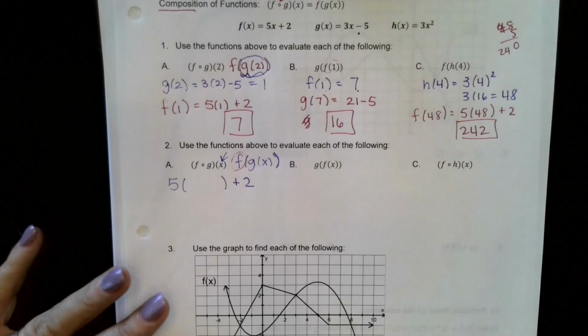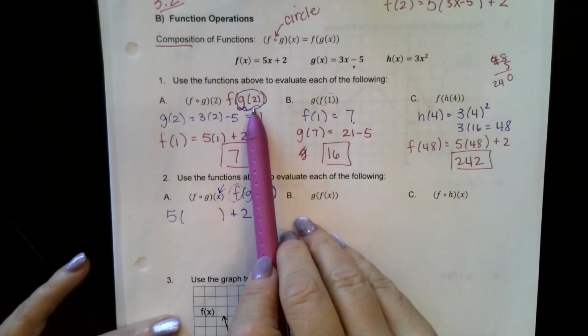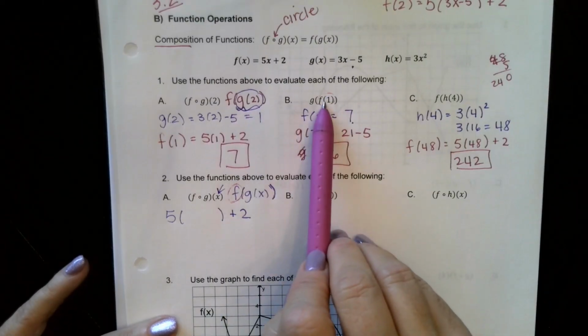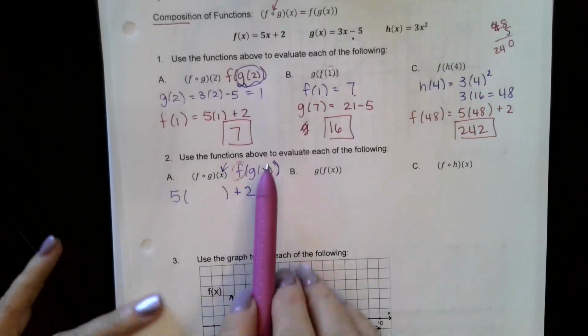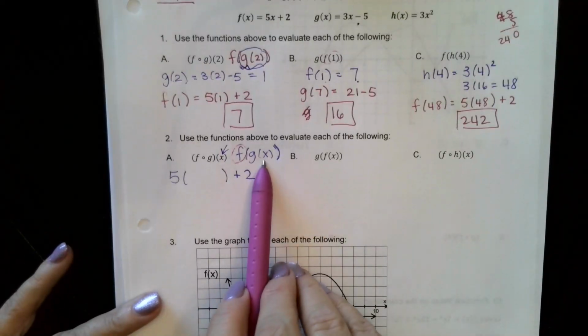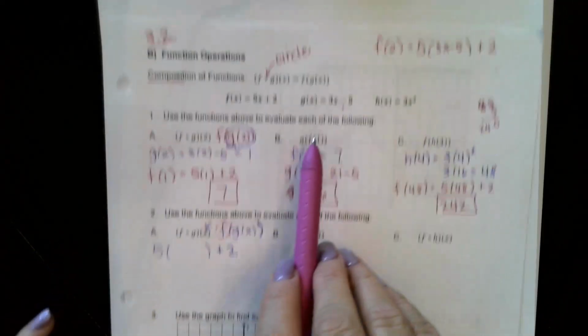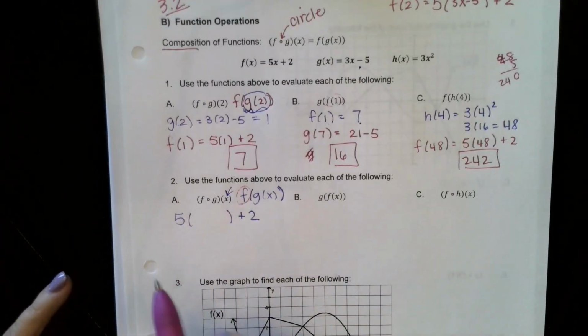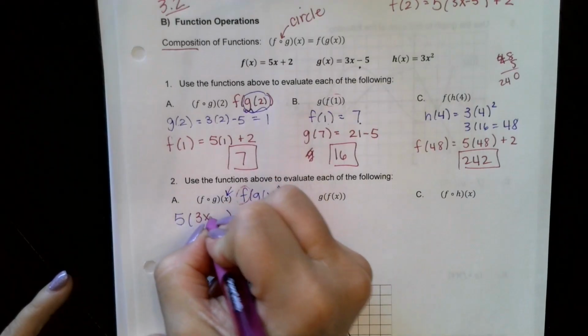Now, this is a little bit backwards, because up here what we did is we started with what was on the inside and simplified the inside and then took it to the outside function. Well, here, I can't simplify this anymore. It's already simplified. So g of x is just this guy. So I go straight to my outside function and I plug it in.